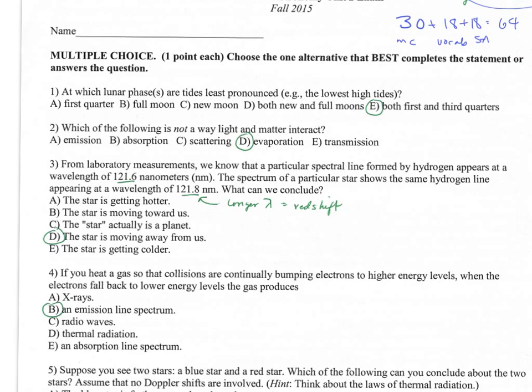Question 4. If you heat a gas so that the electrons are promoted to a higher energy level, when they fall back down, they are going to produce B, an emission line spectra.